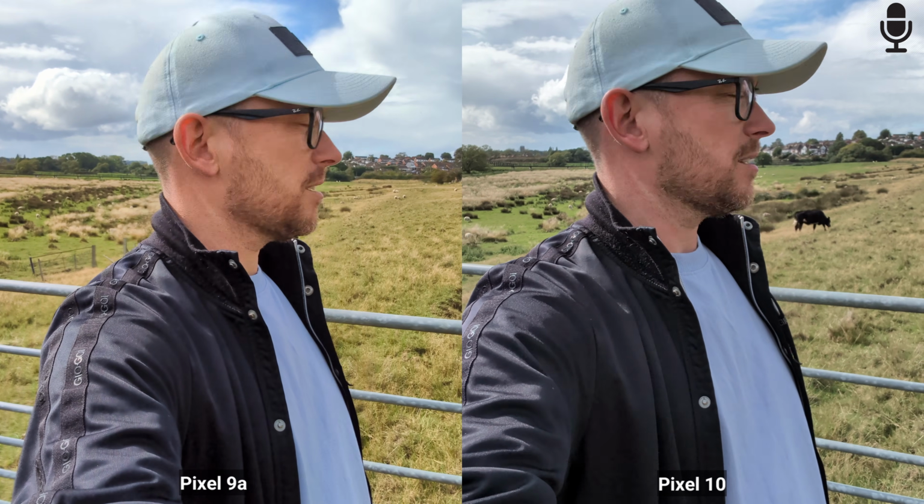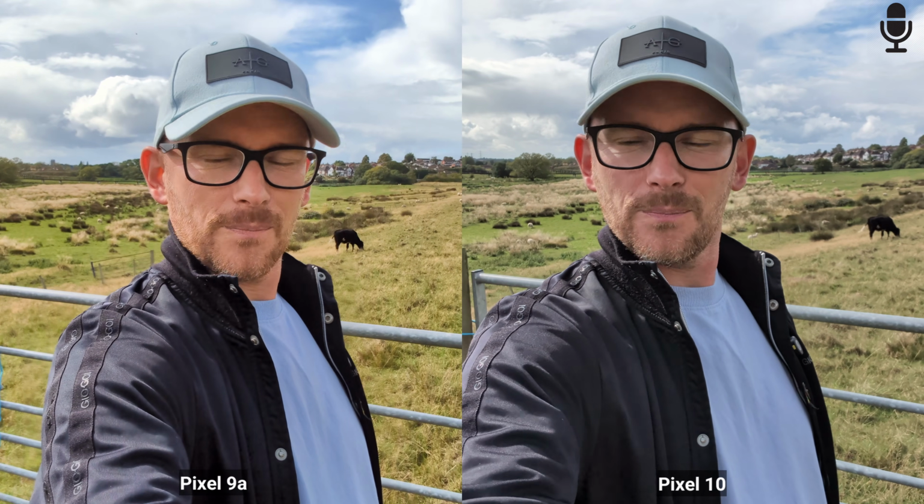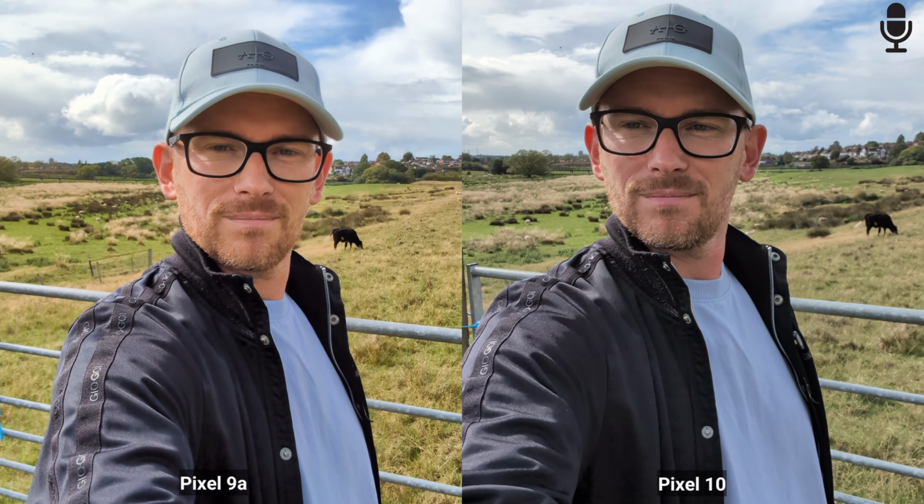Stick around. Selfie camera: I'm recording 4K 60 on Pixel 10, and then we've got 4K 30, that's the highest resolution on Pixel 9a. Color is looking similar, however, yeah, the grass looks more natural on Pixel 10. But let's have a look at some selfies.